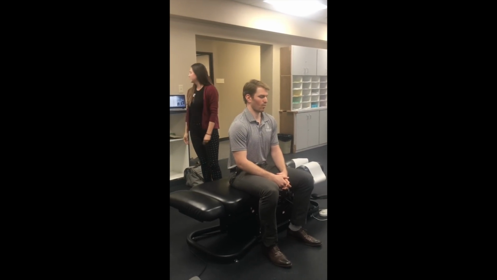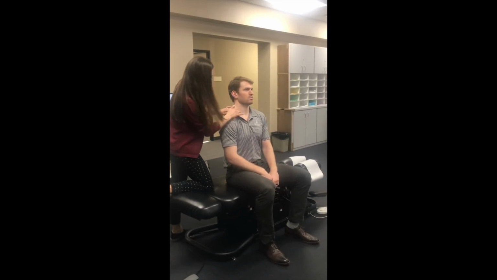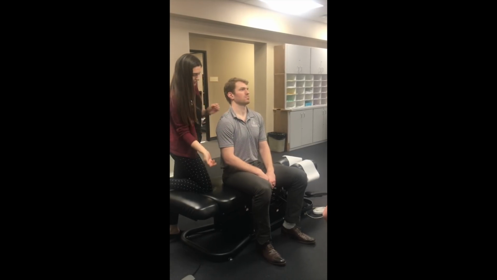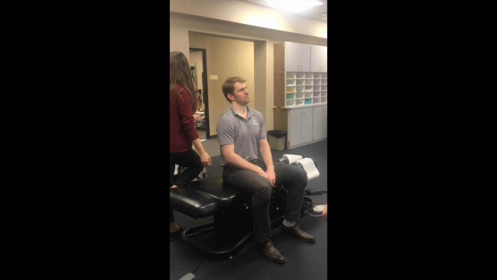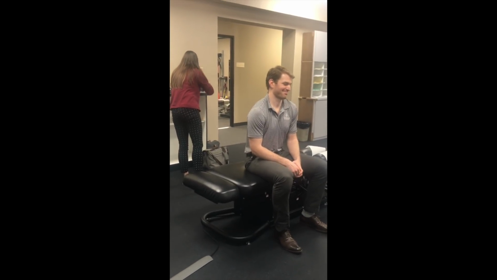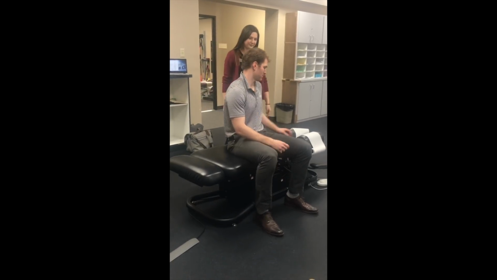And the last one is percussion of the scalenes. So you're just going to come around, find where they attach, and you'll just tap. And then that should recreate the tingling down the arm.